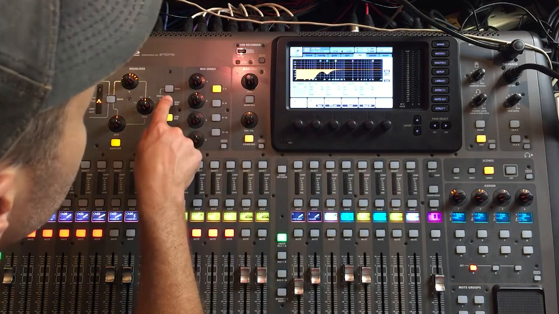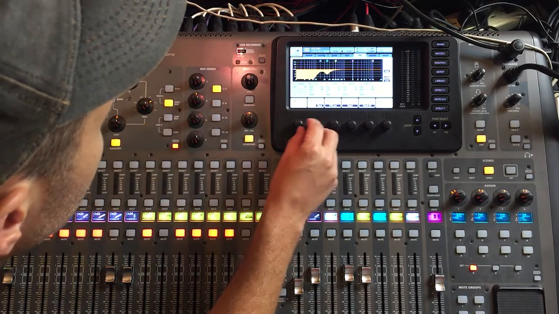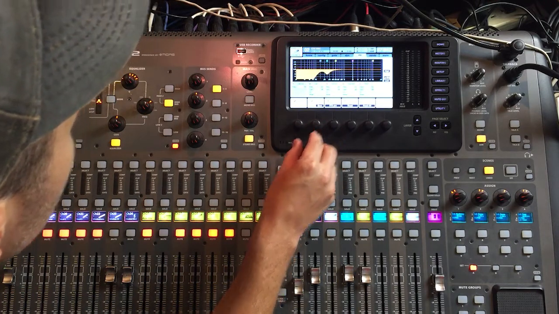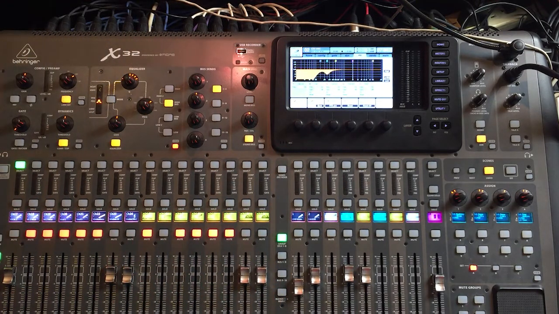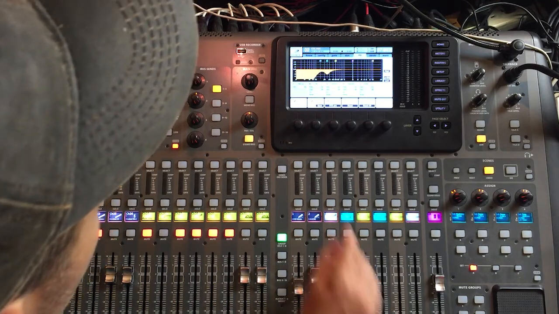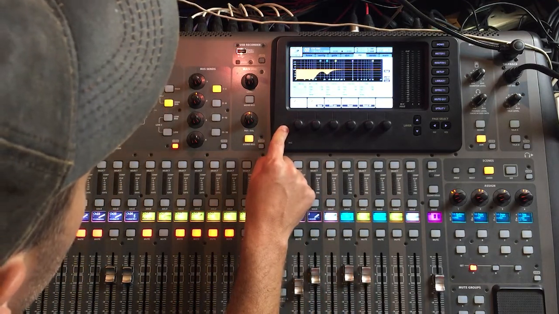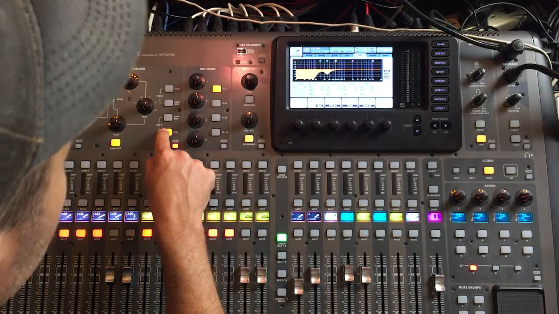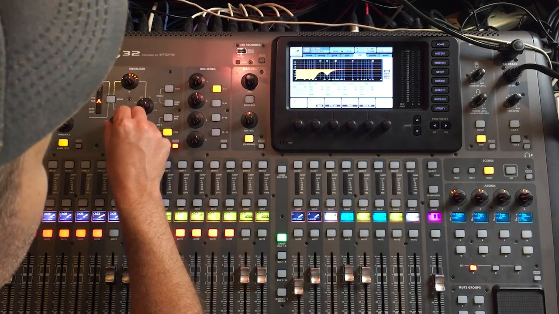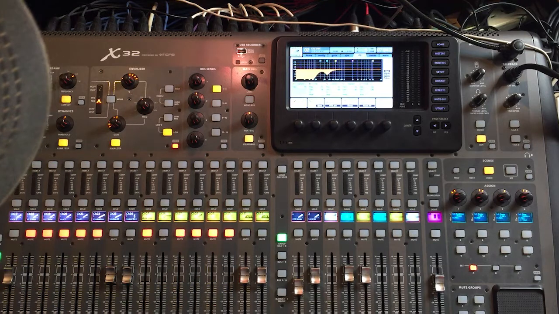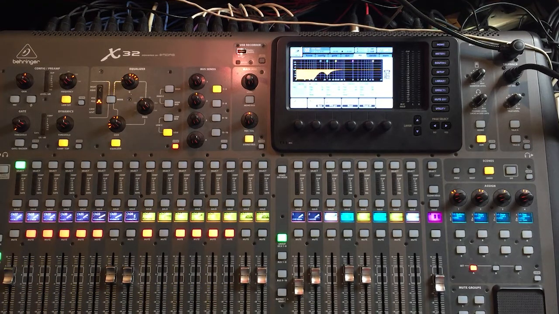EQ is taking part of the frequency spectrum. So for the high frequencies up there, we can select the different parts of those frequency ranges to turn just that up or down. So I can turn down the low part and leave everything else intact.